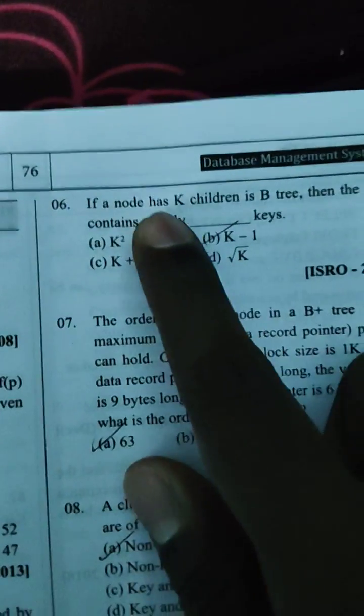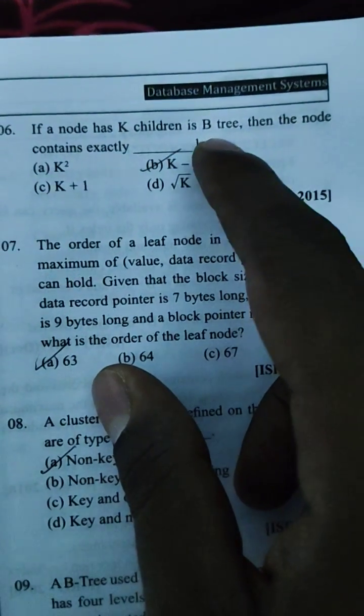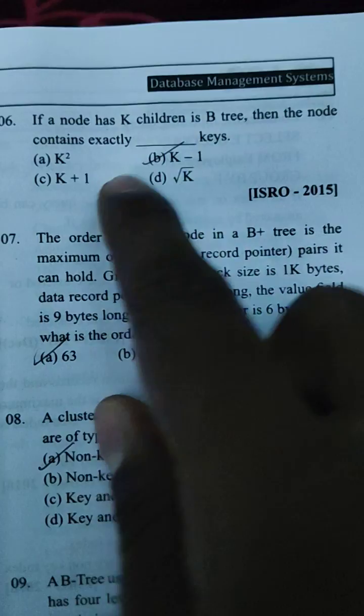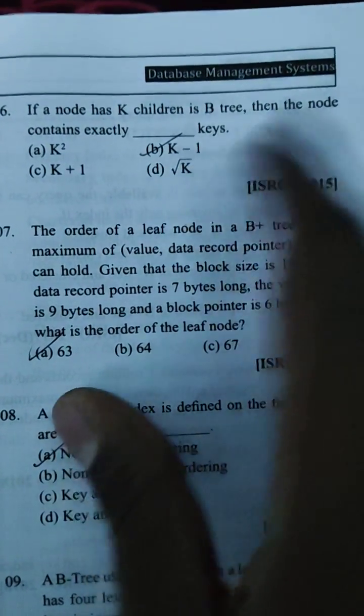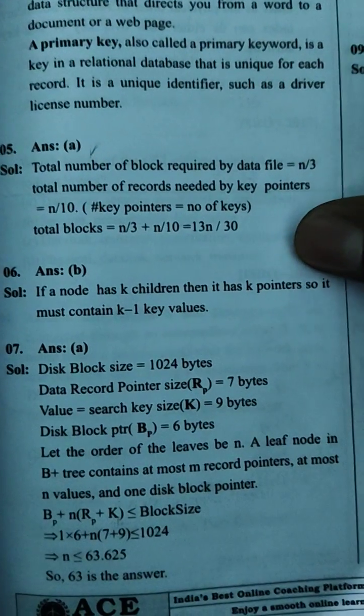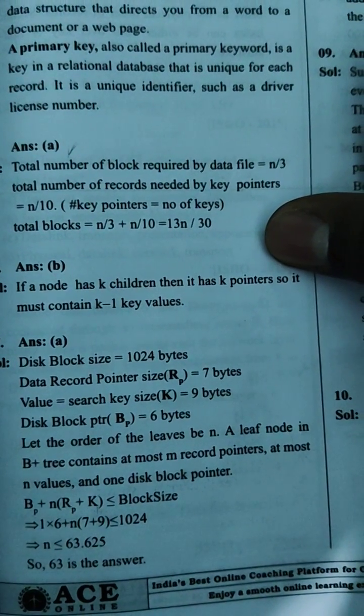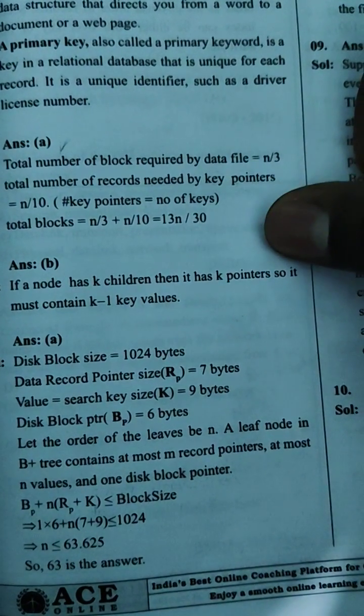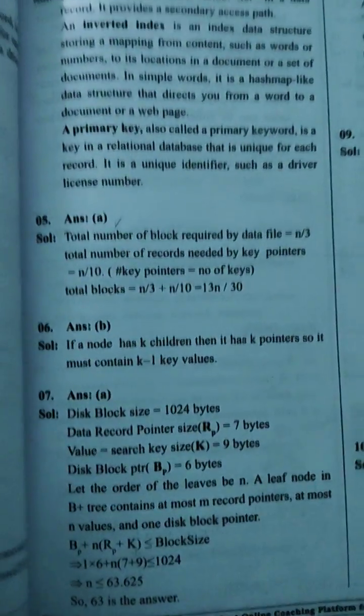Sixth one, if a node has k children in a B tree, then the node contains exactly k minus 1 keys. If a node has k children, then it has k pointers, so it must contain k minus 1 key values.